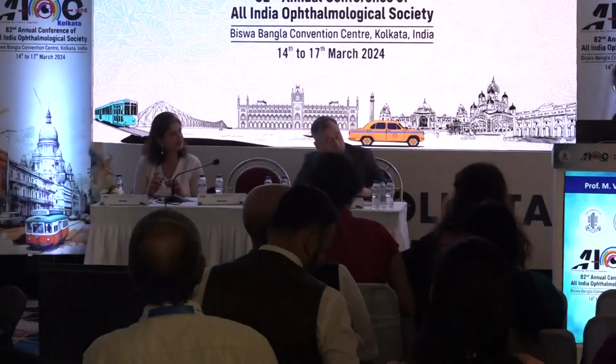If you don't mind, one quick question: you take the lenticule with Bowman layer, yeah? Yes, so this lenticule comprises Bowman's with anterior stroma. Yes, and the idea is probably to increase the mechanical or biomechanical strength of the lenticule, so the tectonic integrity sort of improves.